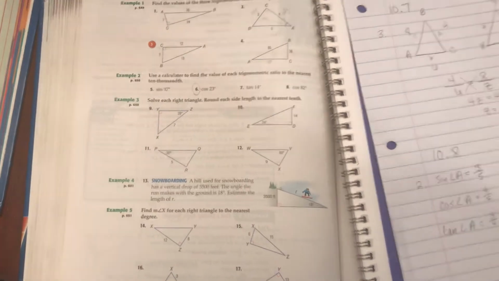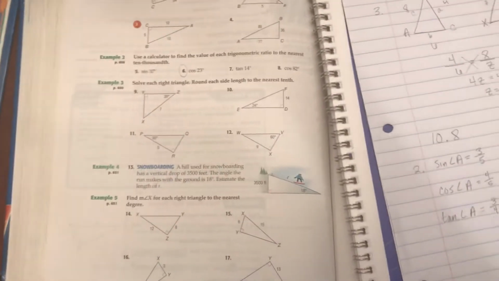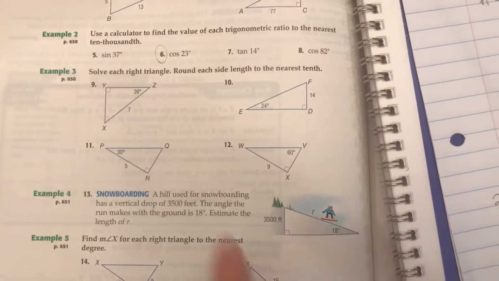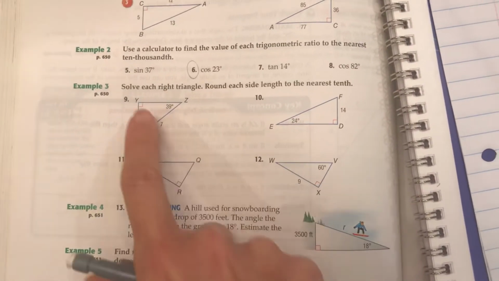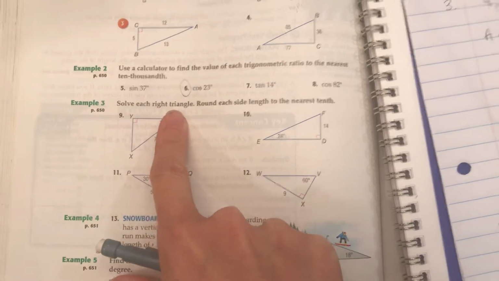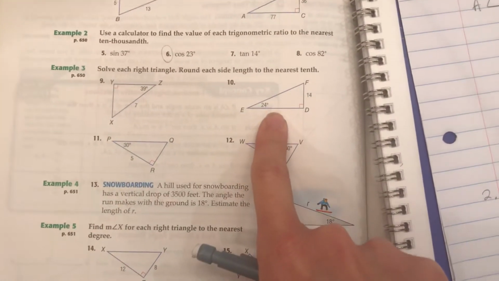Hey guys, okay, so still in section 10.8, continuing on, we're going to try to work some problems from this middle section here where it says solve each triangle. Okay, so I'm going to start with number 10, and we are on page 652.